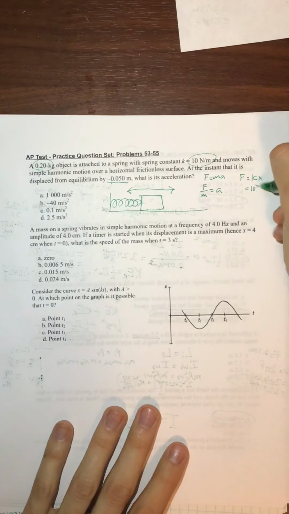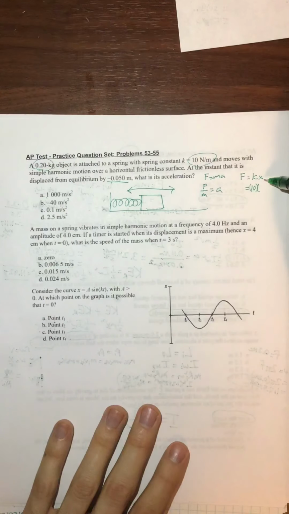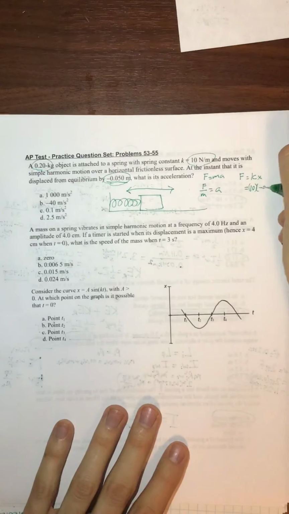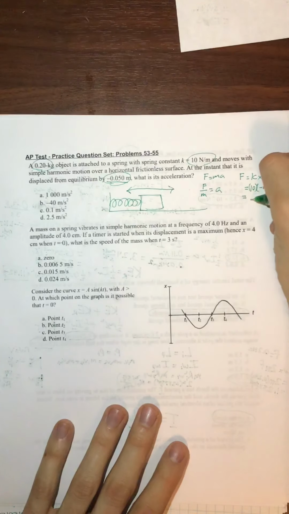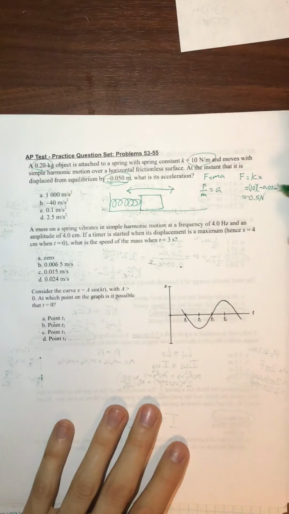So K is 10. They gave us that in the problem. And the extension they mentioned was negative 0.05 meters. And so multiplying that gives 0.5, well, it's supposed to be negative. We'll see if that has anything to do with it, but I doubt it does. Negative 0.5 newtons is going to be the force.